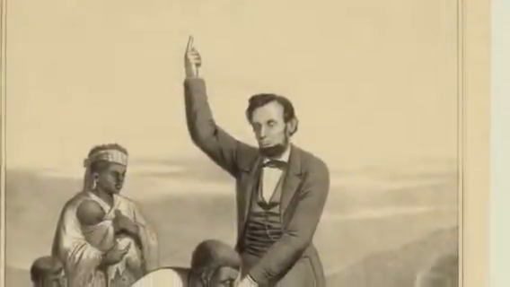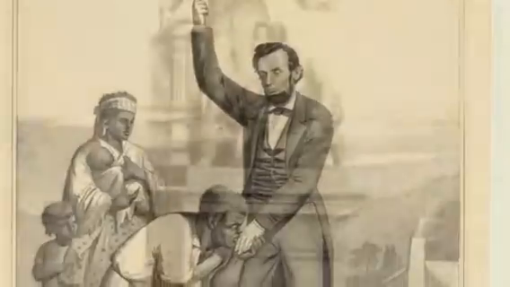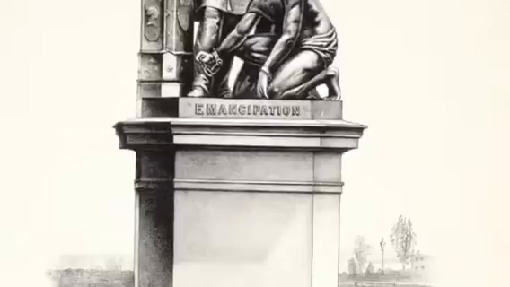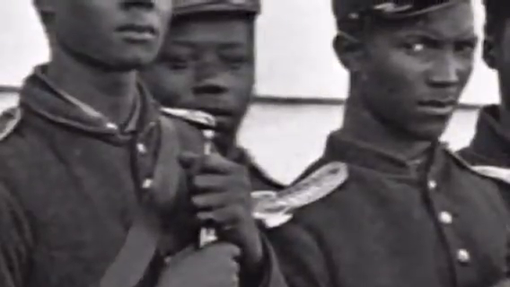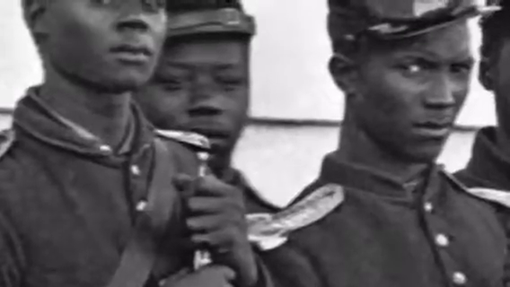It influenced France and Great Britain not to get involved with the South because they were also against slavery. The 3 million African American slaves became part of the military for the Union. Over 198,000 African men joined. The Emancipation Proclamation strengthened and unified the Republican Party.